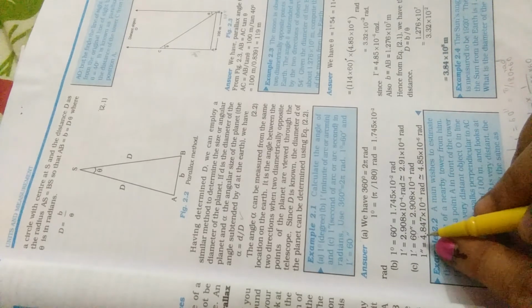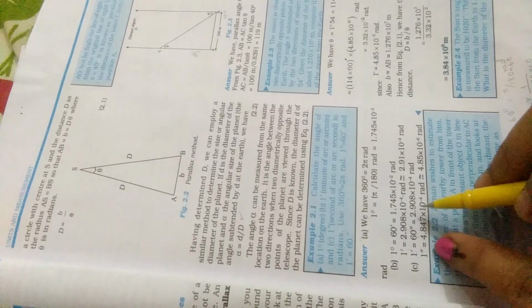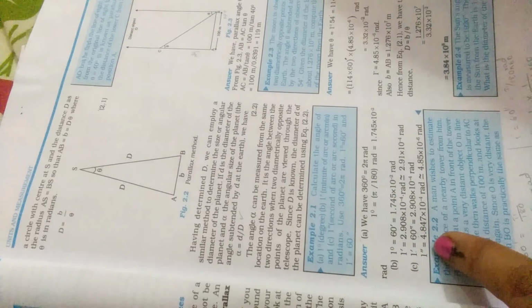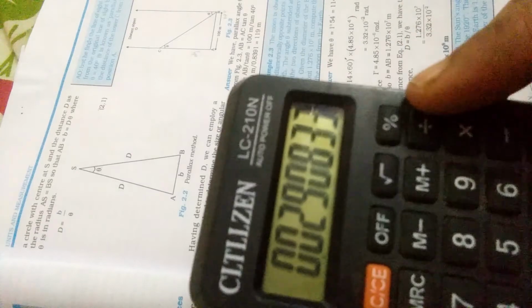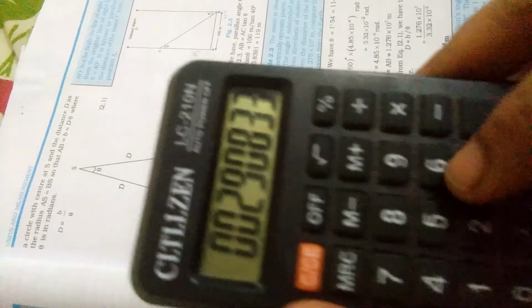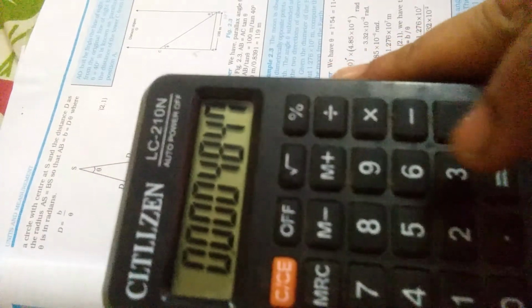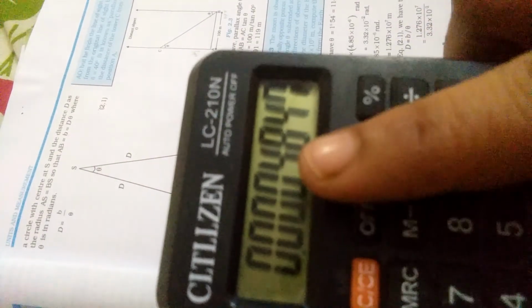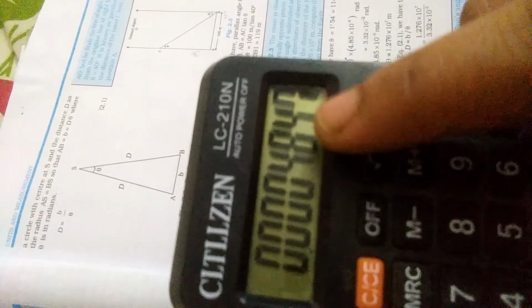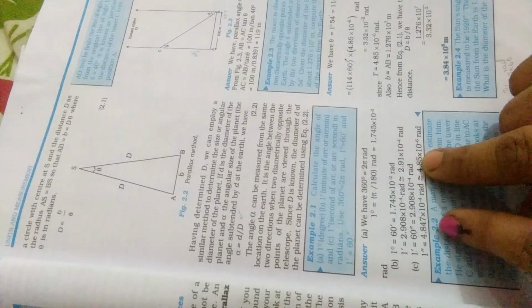So that is the value of 4.847 into 10 raised to minus 4. So here is the value again, divided by 60 equals to, here 1, 2, 3, 4, so we have to shift the point, 4.847.